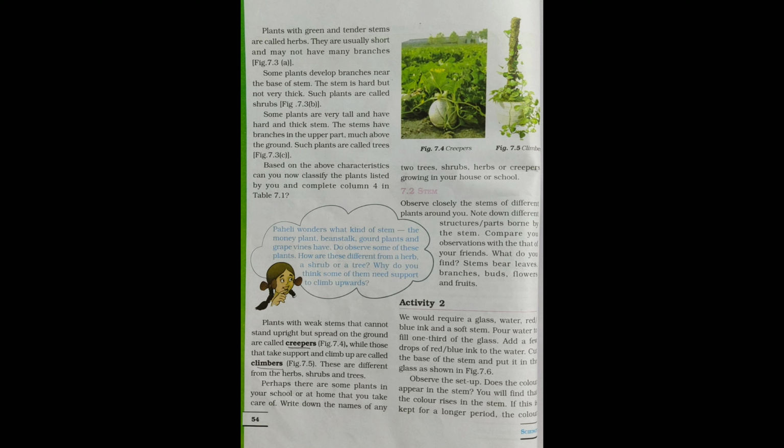From this activity, you see that the stem helps in upward movement of the water. The water and the minerals go to the leaves and other plant parts attached to the stem. So this conclusion you can come to after doing this activity.